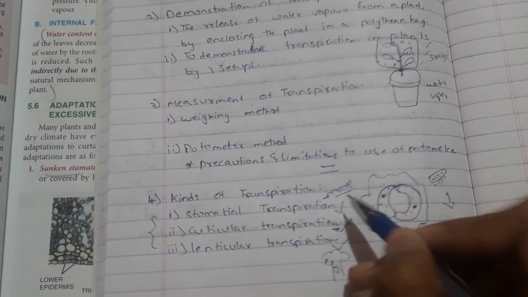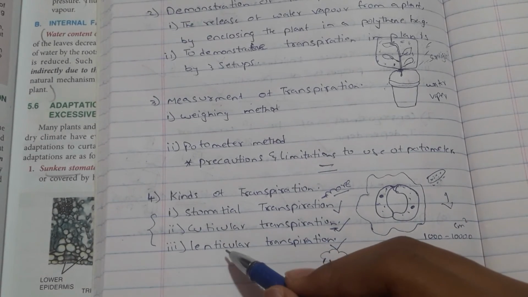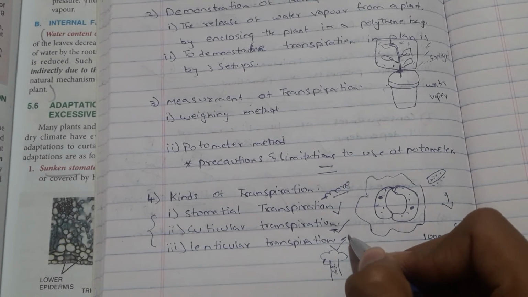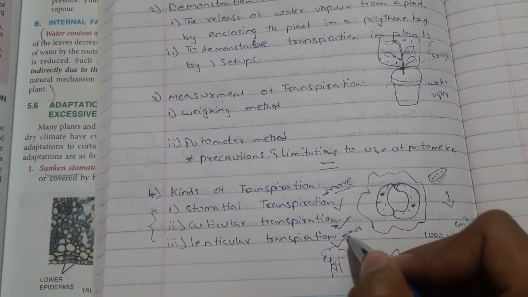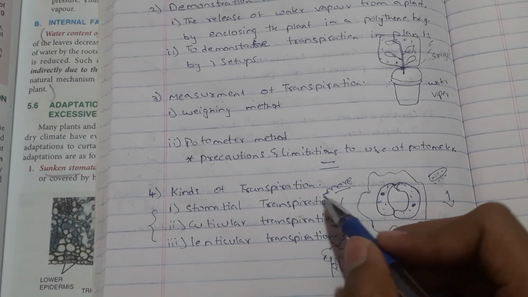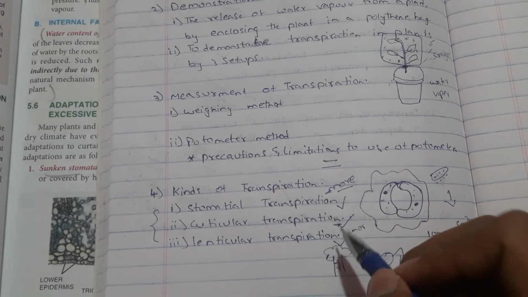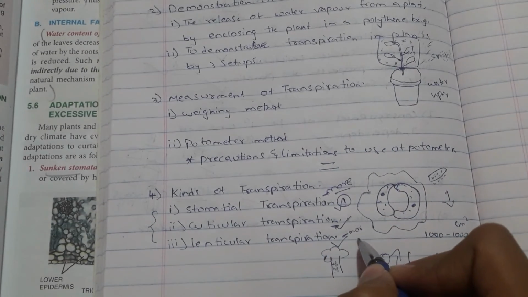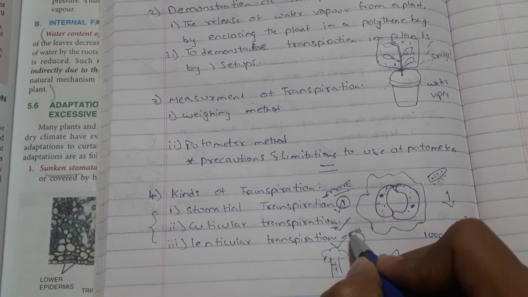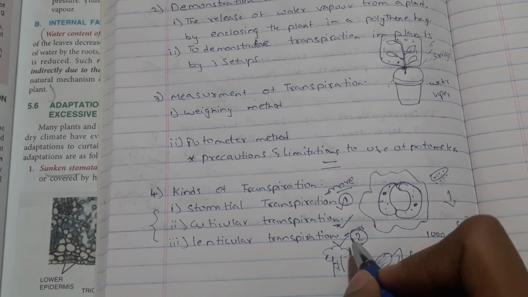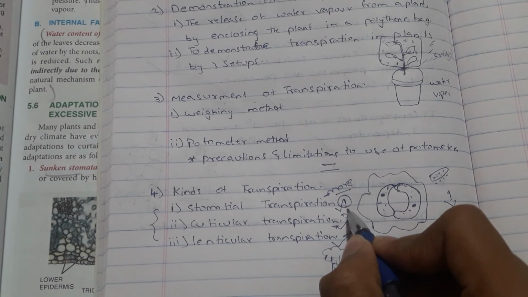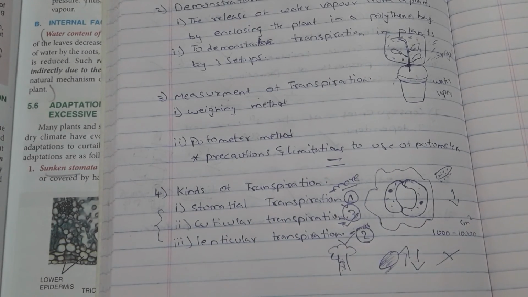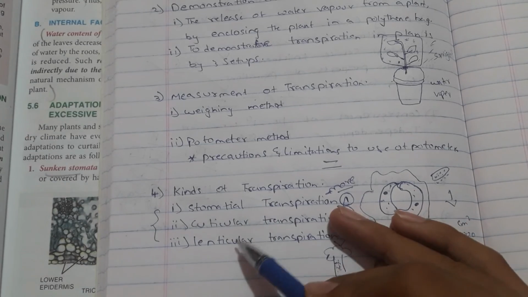Between cuticular and lenticular transpiration, lenticular has more transpiration when compared to cuticular. So stomatal transpiration has the most, lenticular transpiration has the second most, and cuticular transpiration has the least when compared to all three: stomatal, cuticular and lenticular.